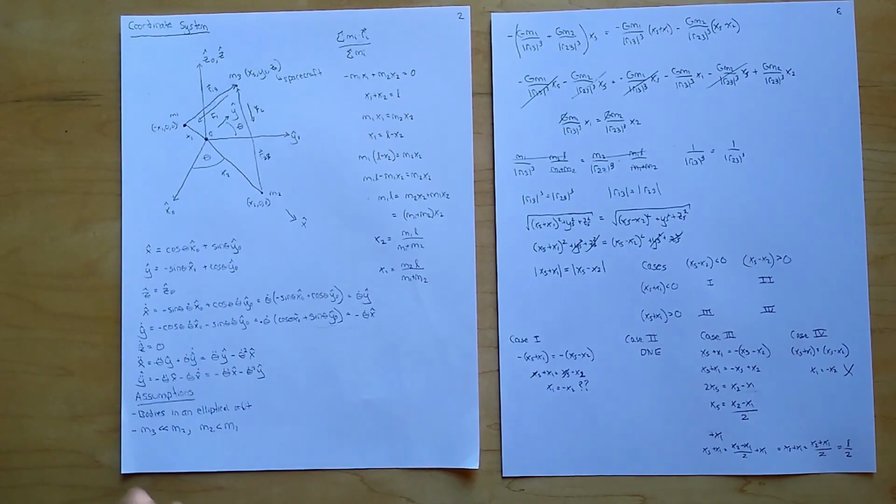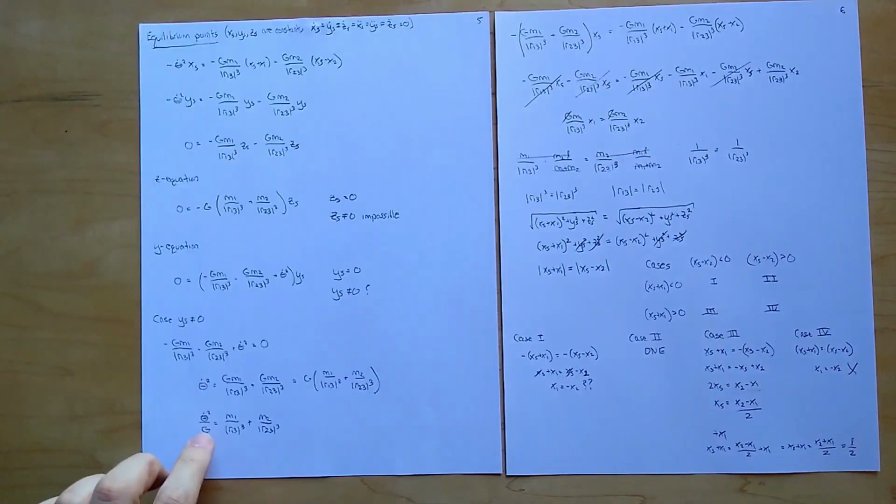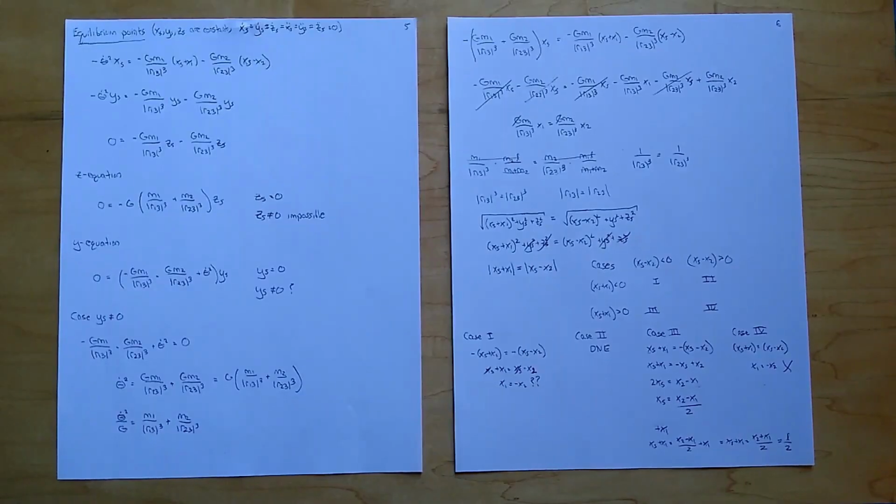Okay, so we have xs, but we're still not done, and we need to go through and figure out the math for ys. Well, how are we going to figure out ys? We're going to go back to the equations that we wrote here, and we're going to do a bunch more algebra using what we know for xs, and eventually we'll be able to find ys.